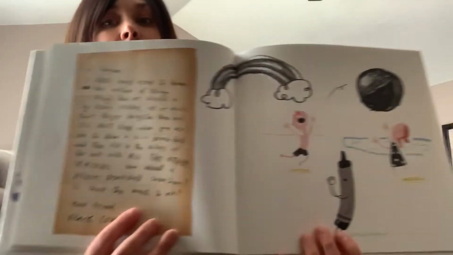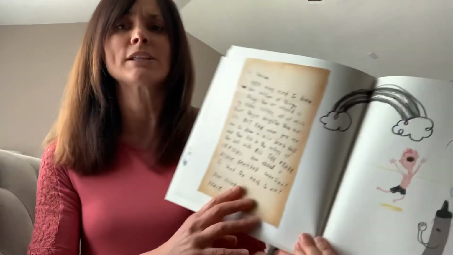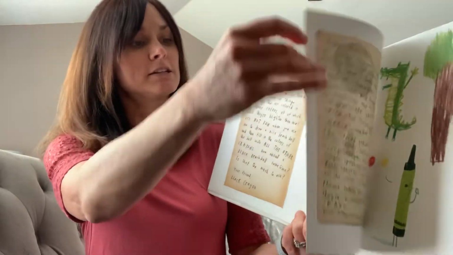Black's like, I want more to life than just drawing outlines.